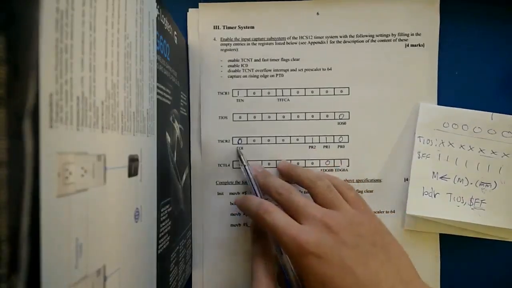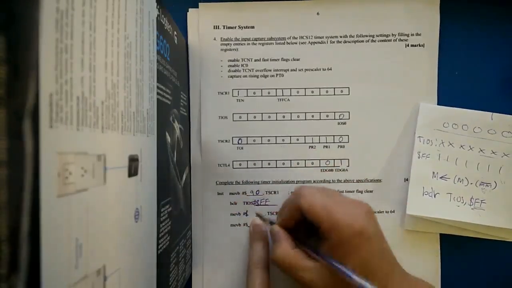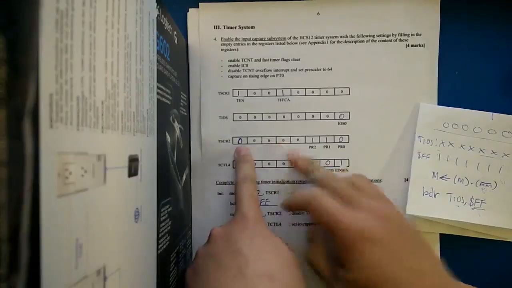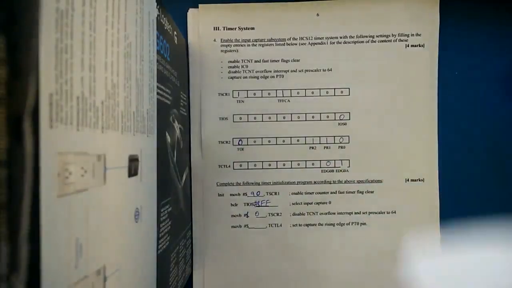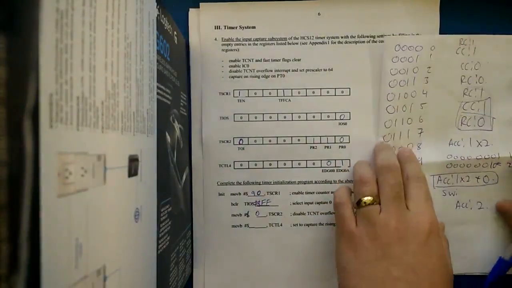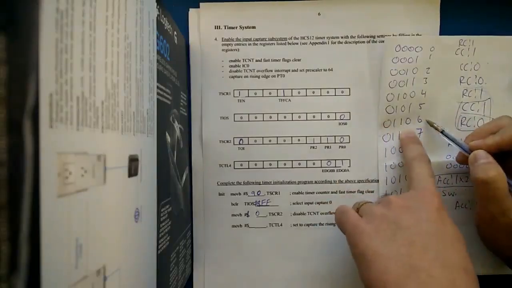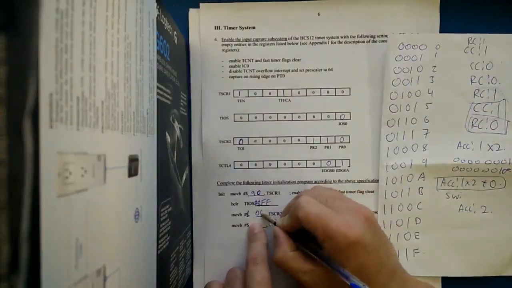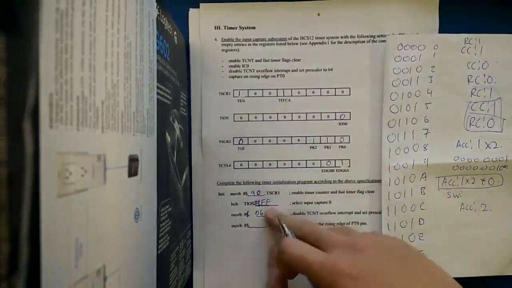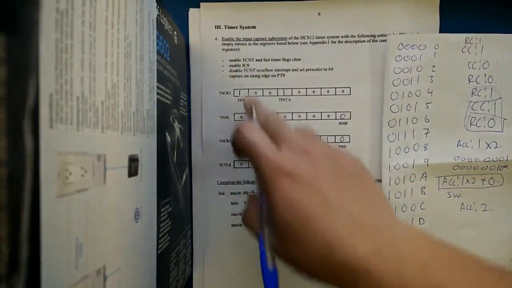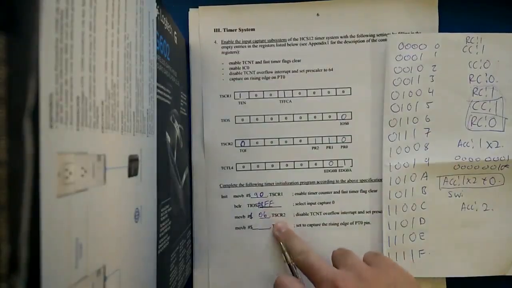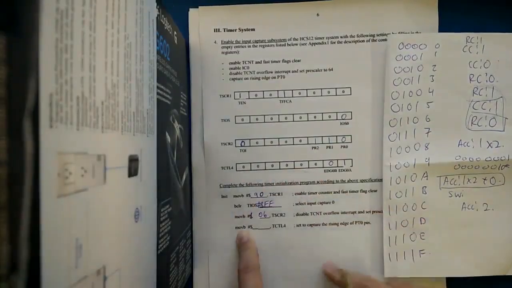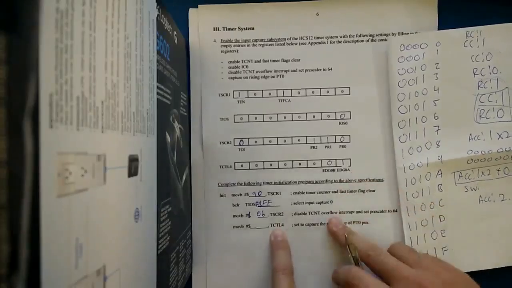Going back to the register here, it's 0, 0, 0, 0. The first 4 is 0, and going back again to our conversion table, we need to find out what 0110 is, and I believe that was 6. Yep, 0110 is 6, so we're going to put 6. We want to set the first one to disable the TCNT and a prescaler of 64. And remember, this is 6, so 2 to the power of 6 is 64.